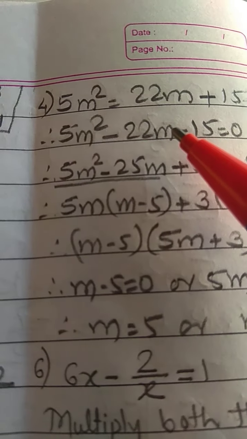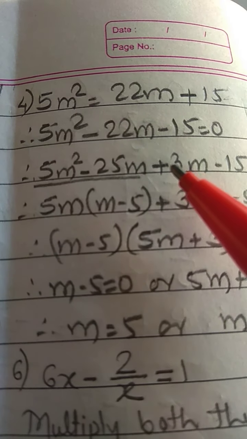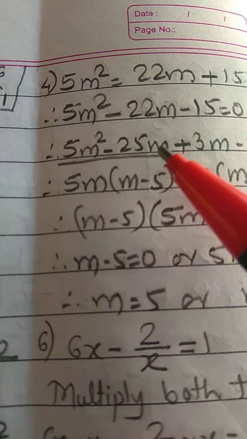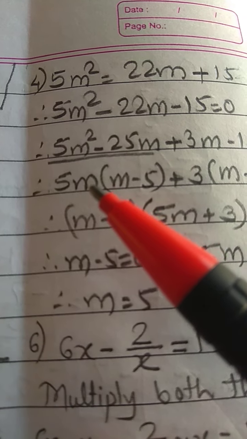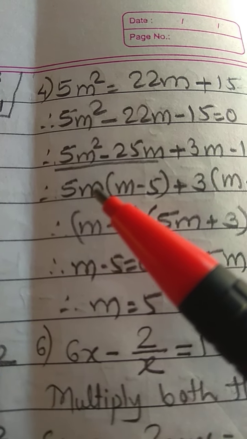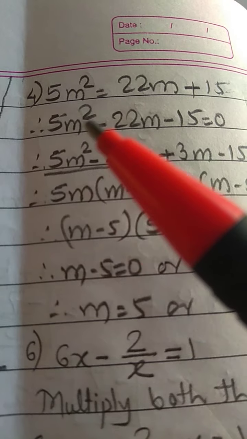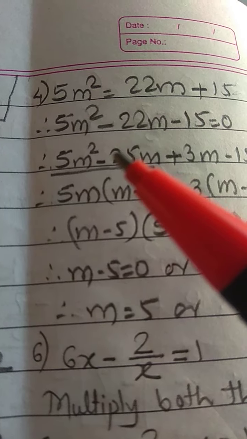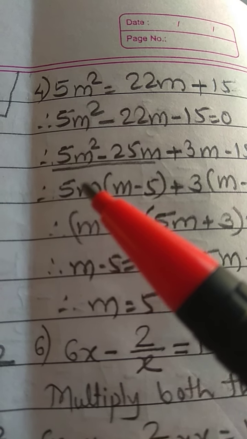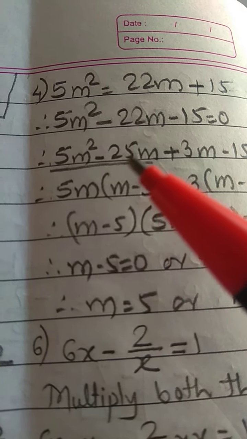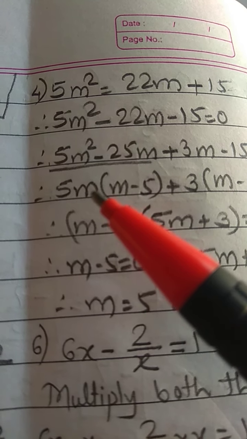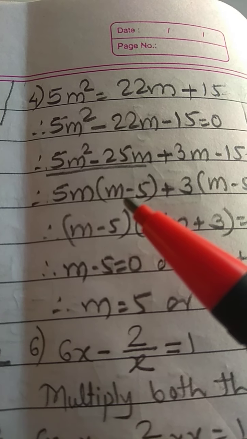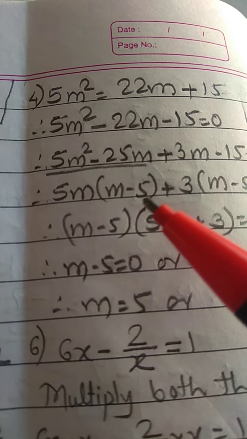That is, this minus 22m can be split as minus 25m plus 3m. Now we can take out this 5m common from these two terms. Whatever thing we are taking out common, we have to divide that term by it. We have to divide this 5m square by 5m and also this 25m by 5. Okay, so 5m square upon 5m will give you m here. 25 upon 5, 5 5s are 25.